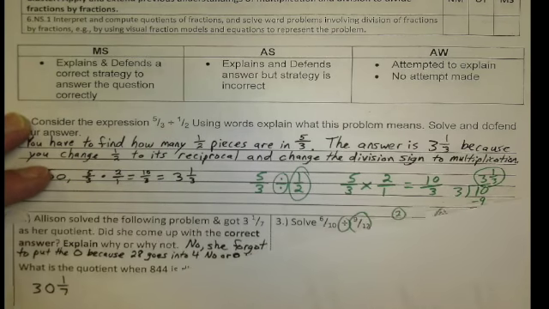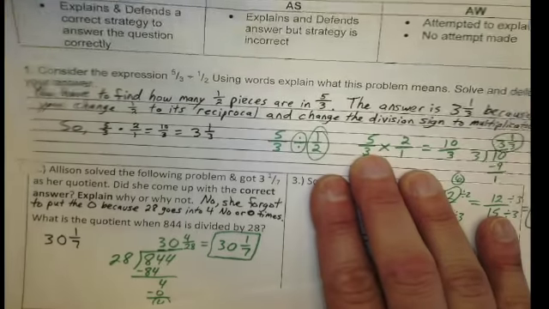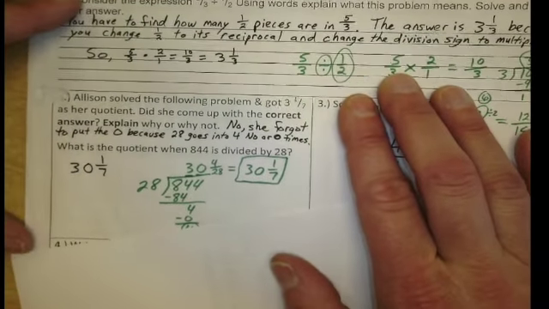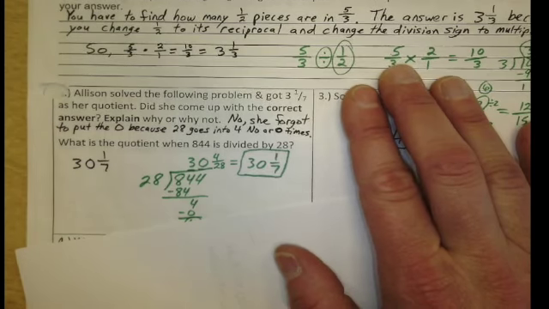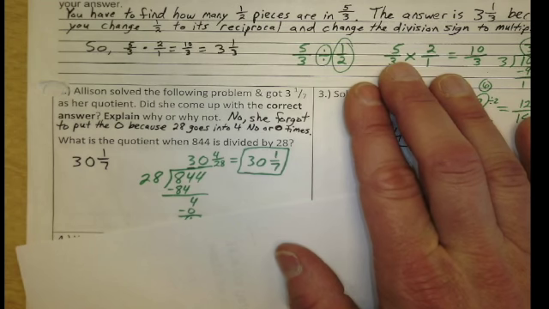The next question that they ask you to answer here: Allison solved this problem and got 3 1/7 as her quotient. Did she come up with the correct answer? Explain why or why not. The answer to that is no. She forgot to put the 0 because 28 goes into 4.